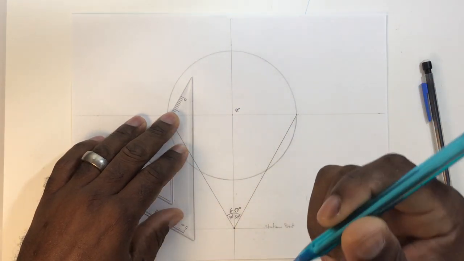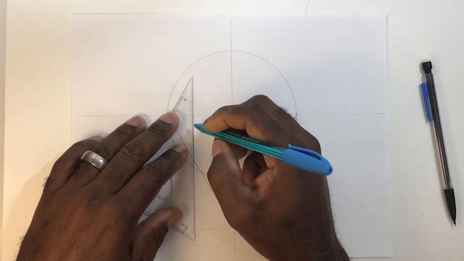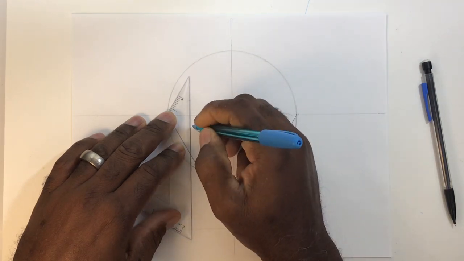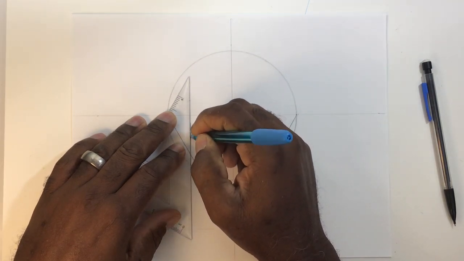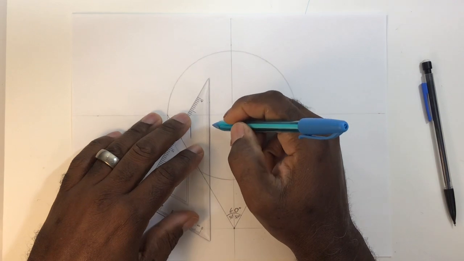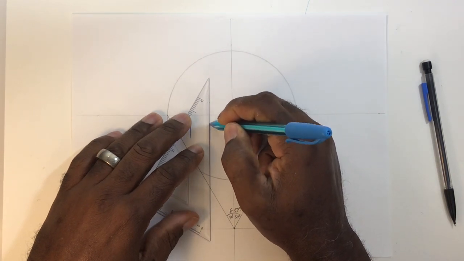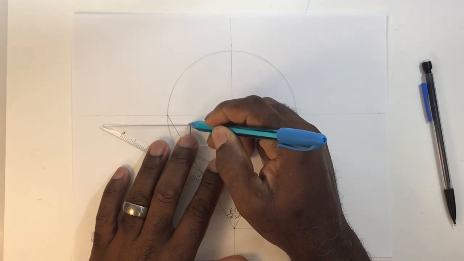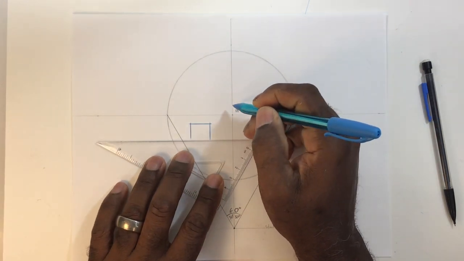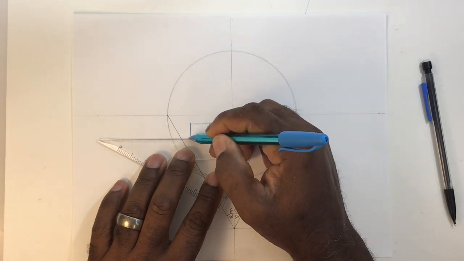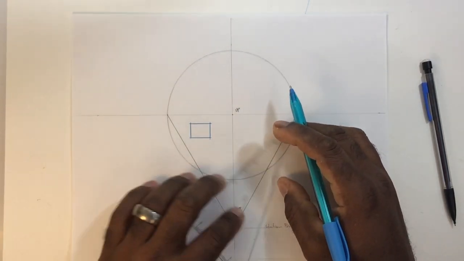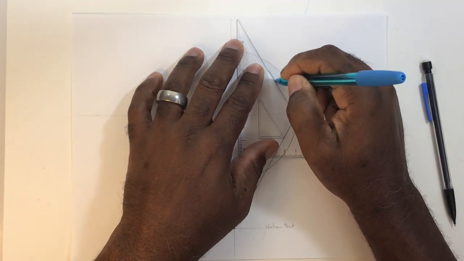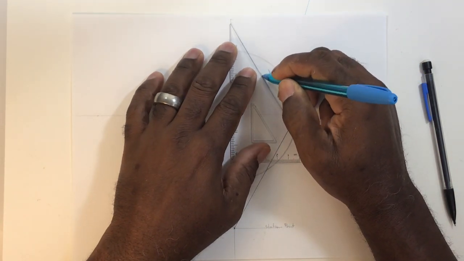I'll place all the blue squares within the cone of vision so that we know what's supposed to be normal and what's supposed to be distorted. Okay, so we'll do that. We'll do something like that.